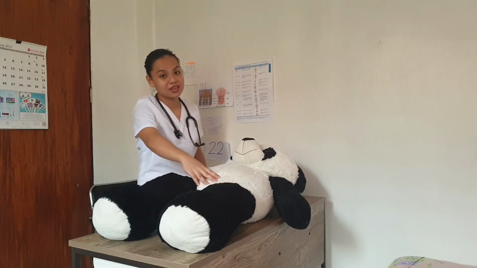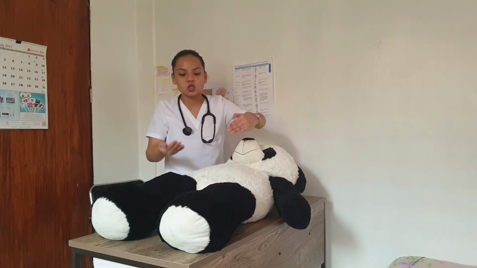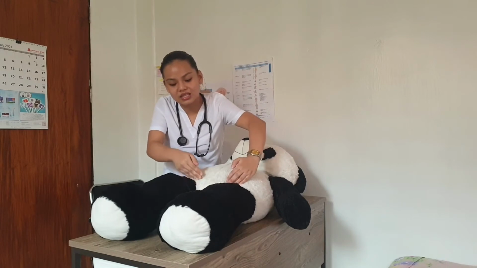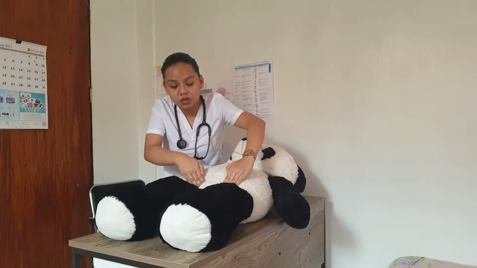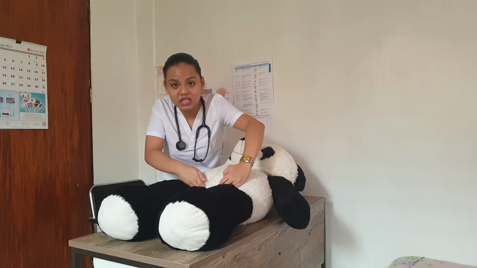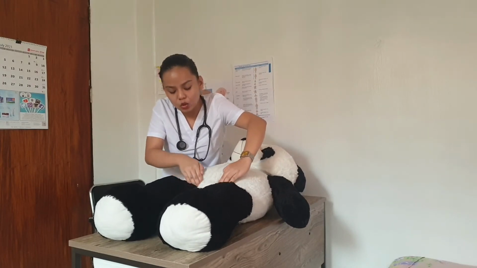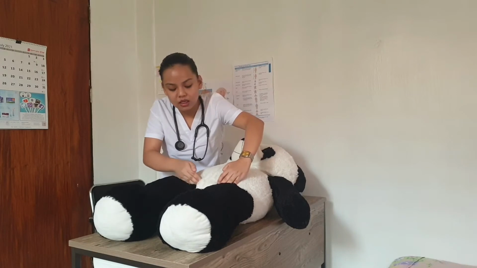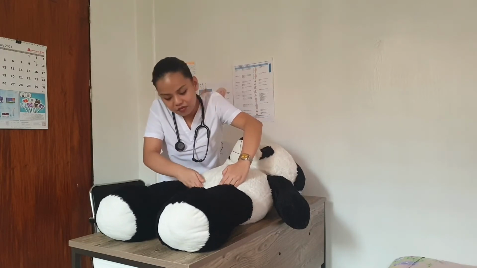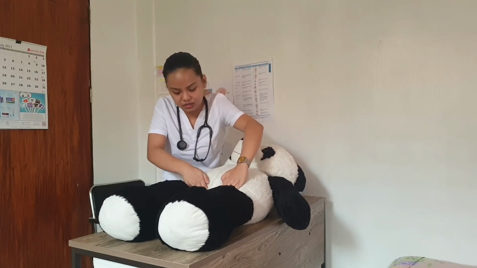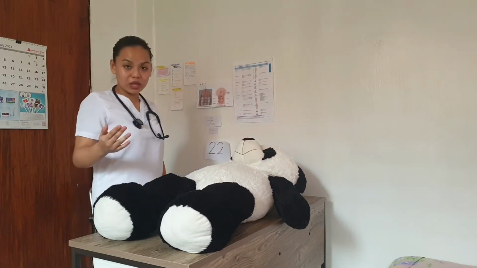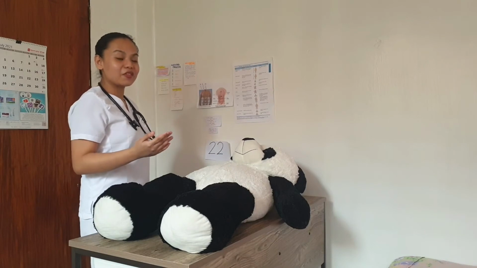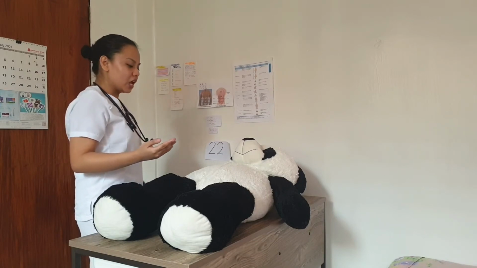Next is I'm going to face the feet of the patient. What I'm going to do next is the fourth maneuver, which is the pelvic grip. We do this to confirm our findings during the third maneuver and also to determine the flexion of the vertex.